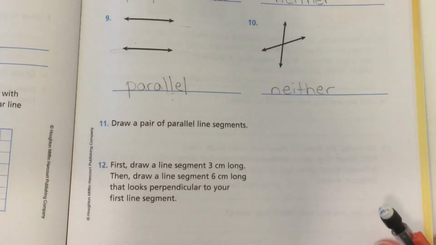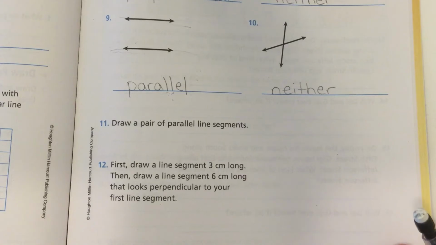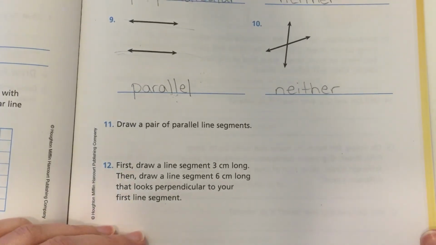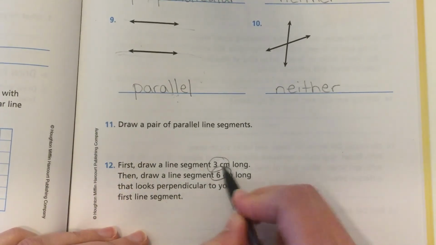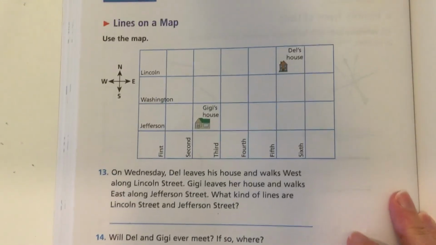Numbers 11 and 12 just have you drawing different line segments. If you have time and you want to, you can. Without a ruler, I wouldn't be too picky about the measurements. Just do the best that you can. All right, and the last page of this lesson is lines on a map.